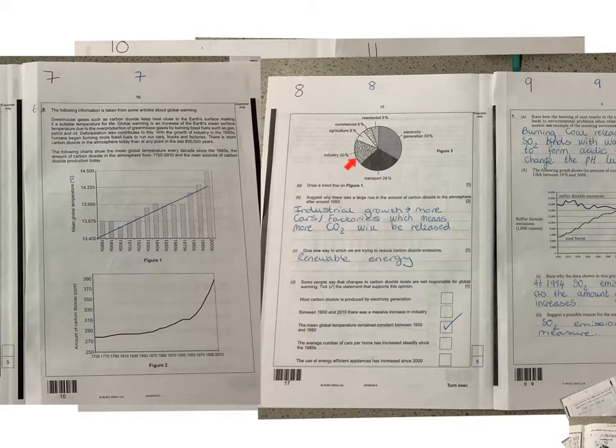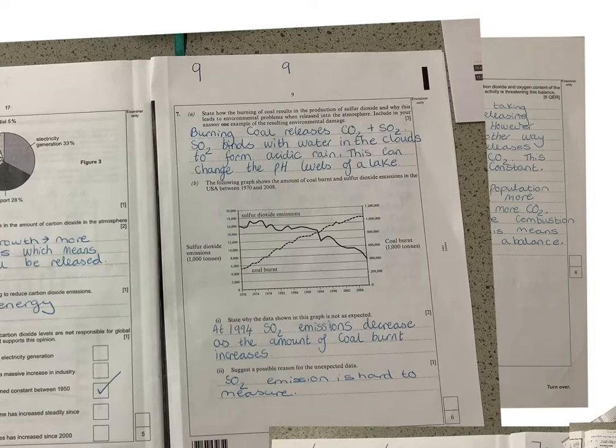So there you're saying that in 1950 there was a large increase in carbon dioxide, but the Earth's temperature didn't actually increase that much. So that can't be the reason why it's global warming. State how the burning of coal results in the production of sulfur dioxide, and why this leads to environmental problems when released in the atmosphere. Include in your answer one example resulting in environmental damage.